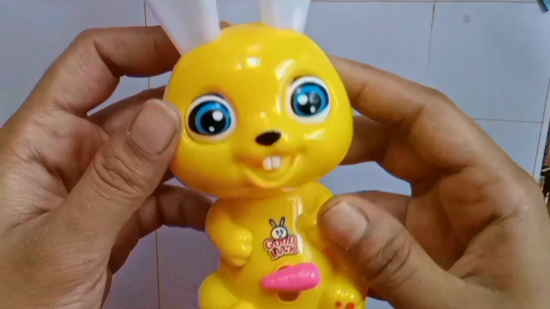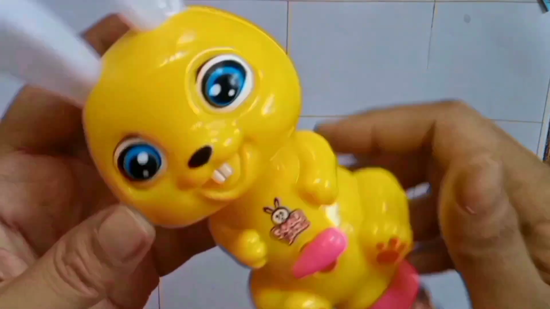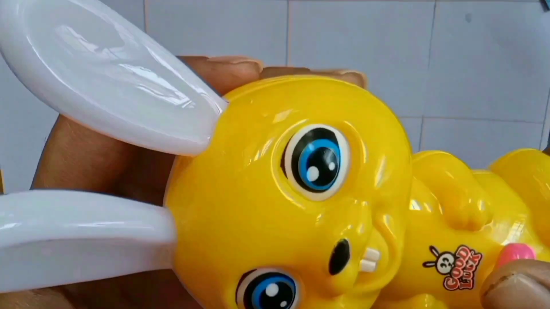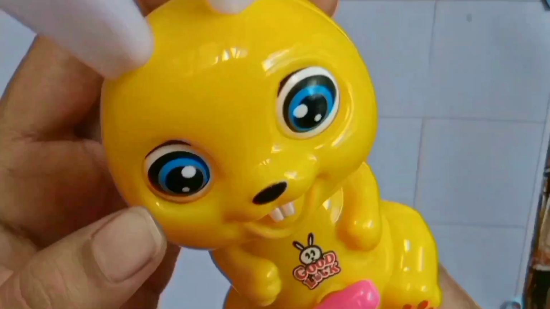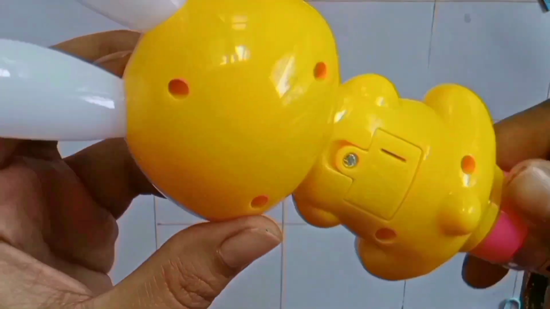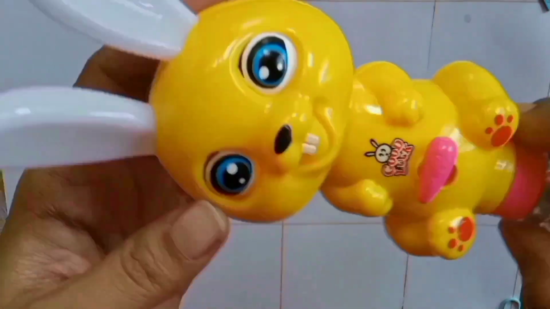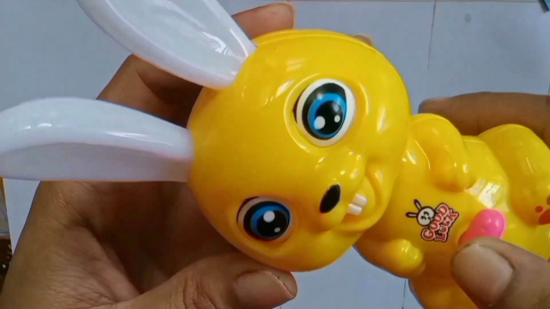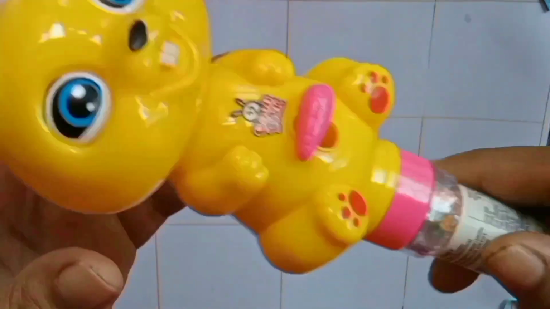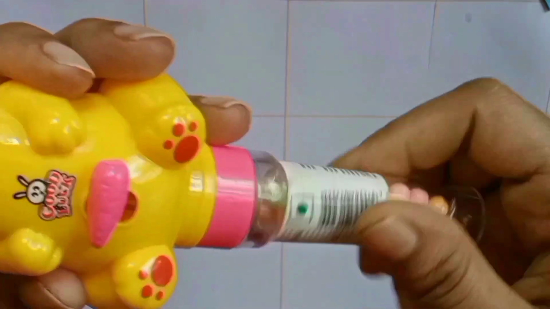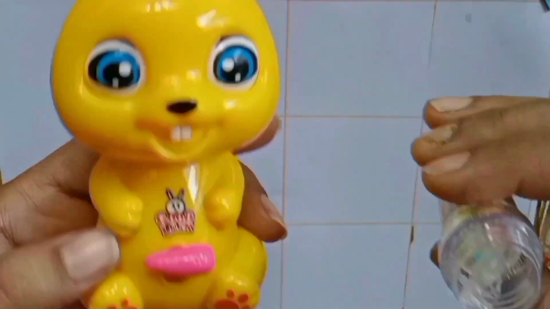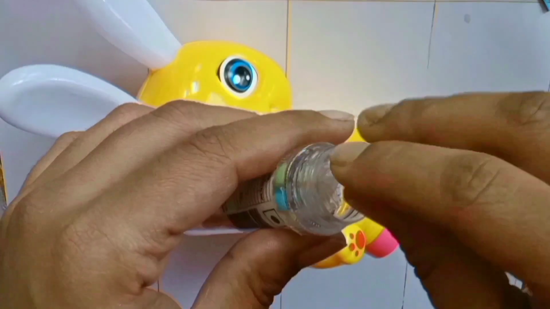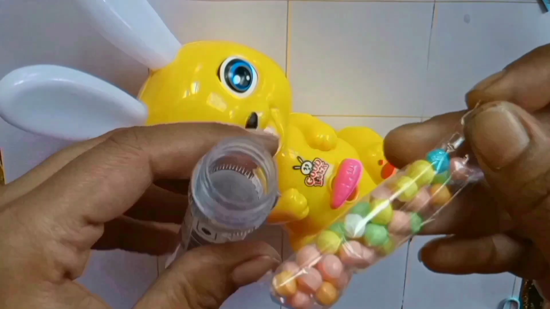This is so cute! A yellow color bunny. Do you like it, kids? You can also open this. Wow!